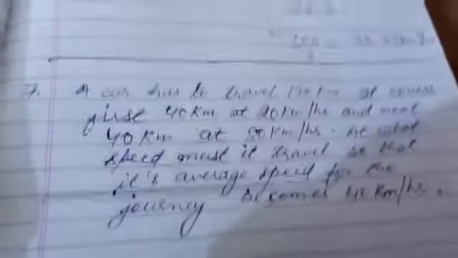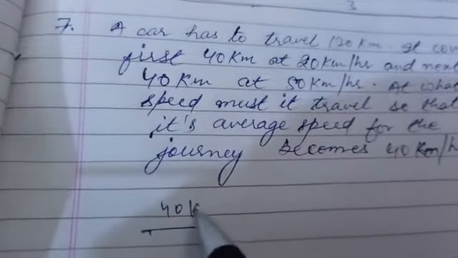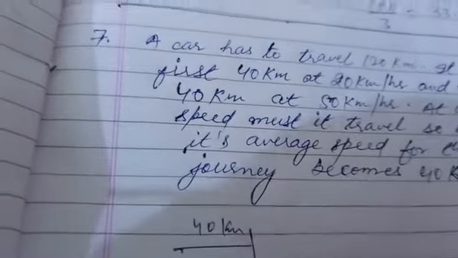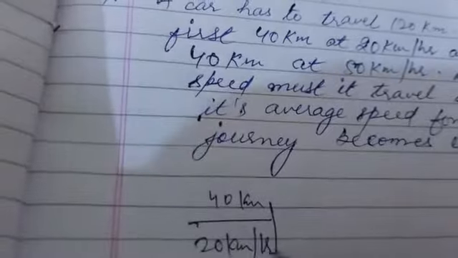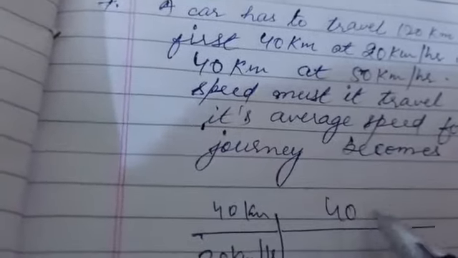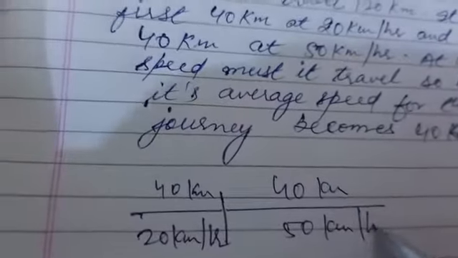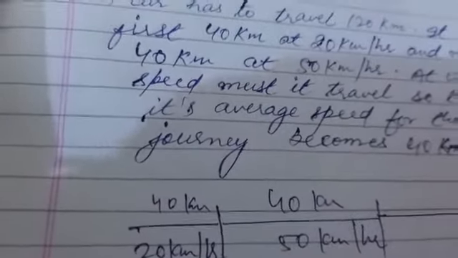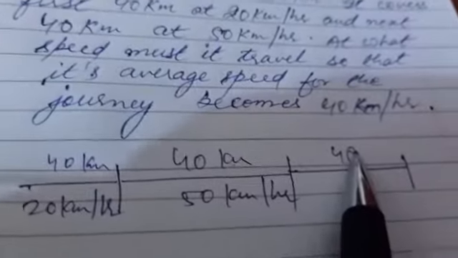We will divide our journey into three parts. The first is 40 kilometers at a speed of 20 kilometers per hour. The second is again 40 kilometers at 50 kilometers per hour, and the third we don't know, because the total distance is 120, so 40 plus 40 becomes 80, and the remaining distance is again 40.